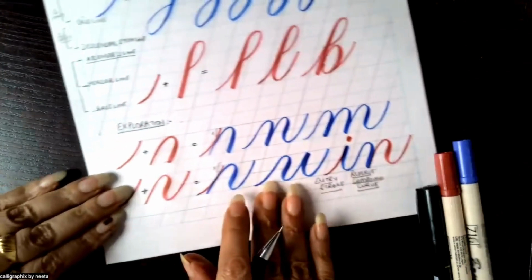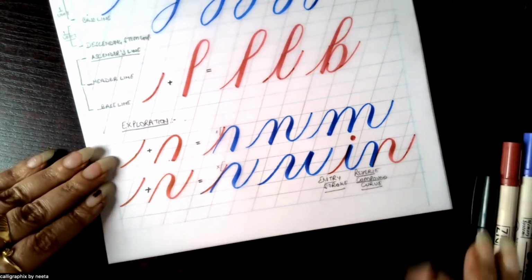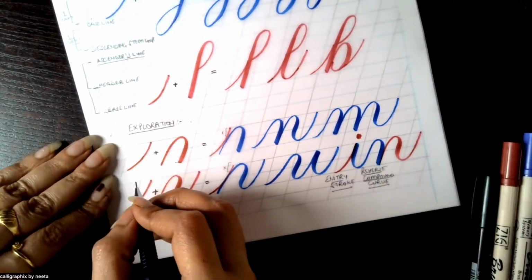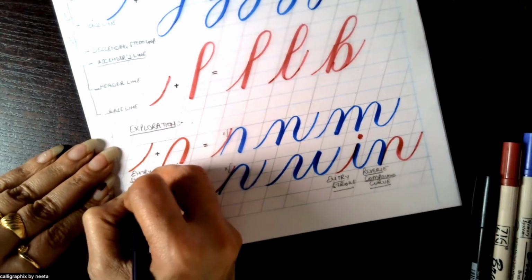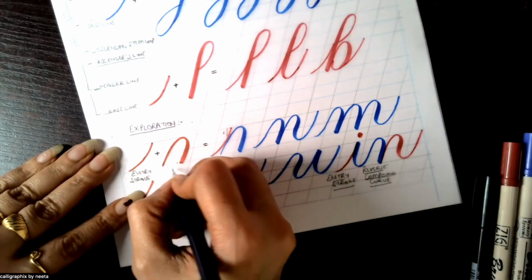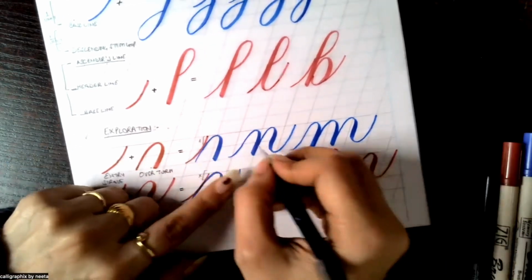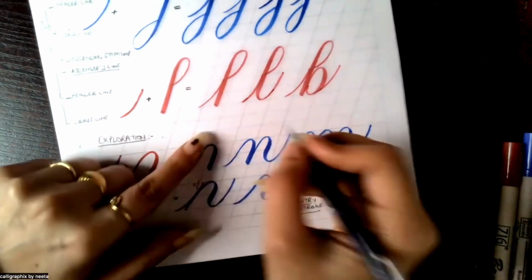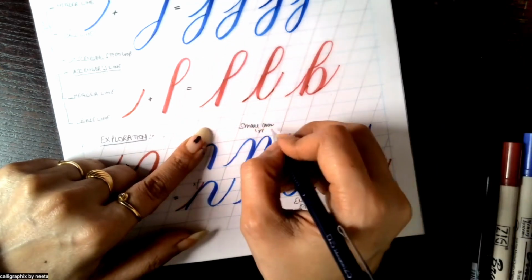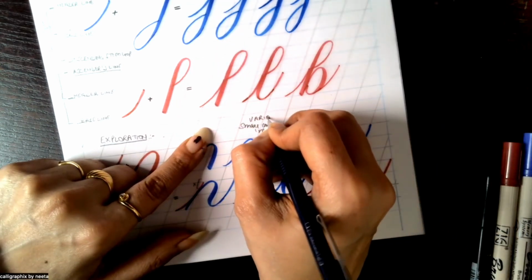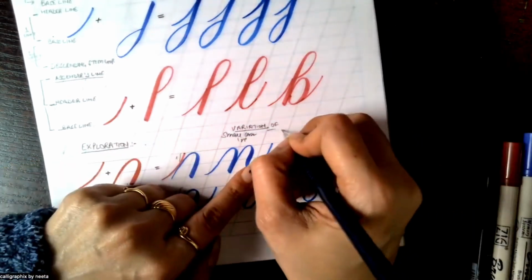So we have done our exploration and we saw that these also can be used in some ways. So this is our entry stroke. This is our overturn. So this becomes our letter N, small case, variation of letter N or M.